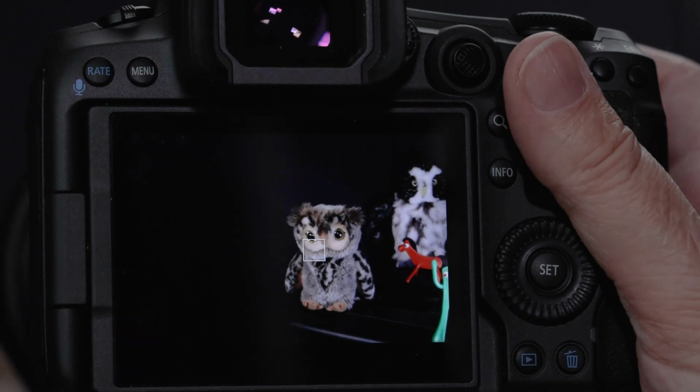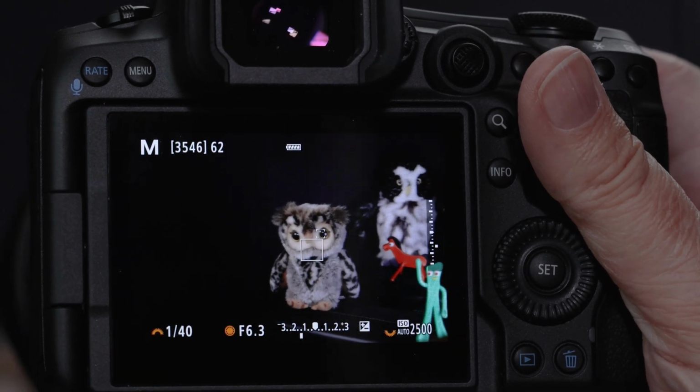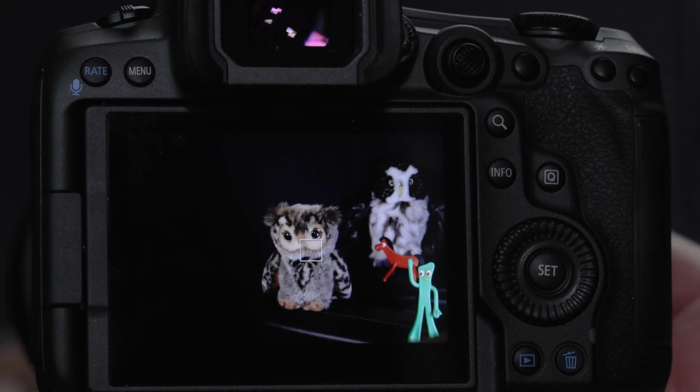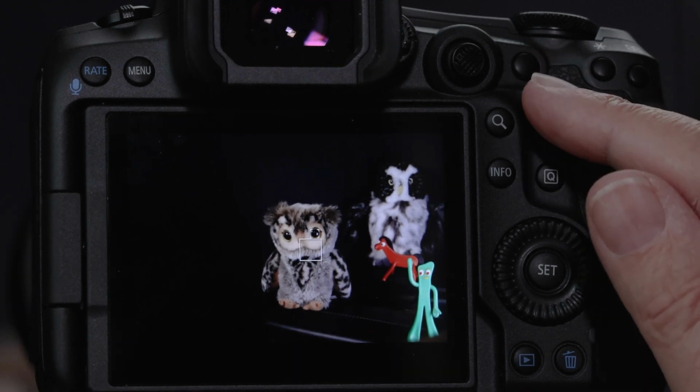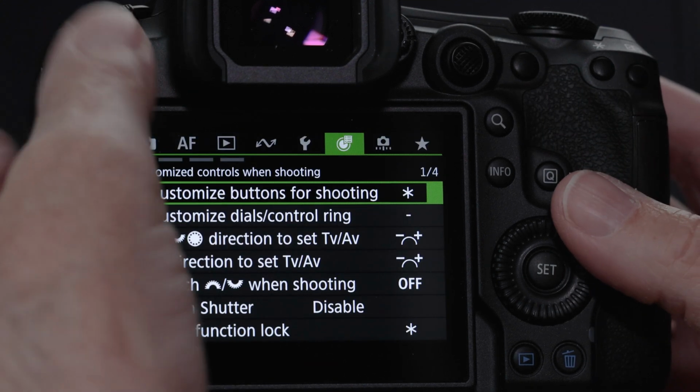Now watch what happens when I try to get the owl and I half press the shutter. It's not turning blue, is it? So the autofocus is not started. So what's the solution? Well, we need to set up the AF on button to start up the autofocus, and it's really easy. Let's go in and find it.